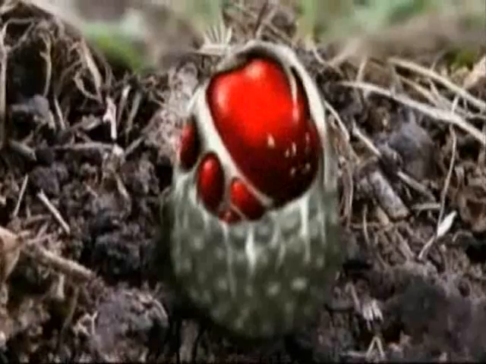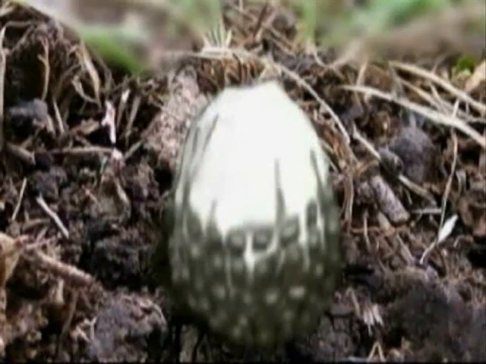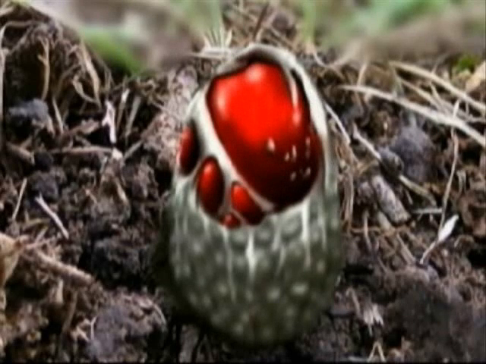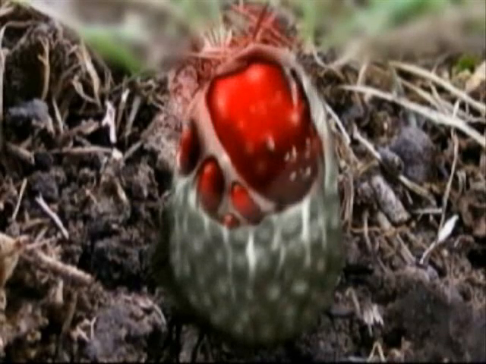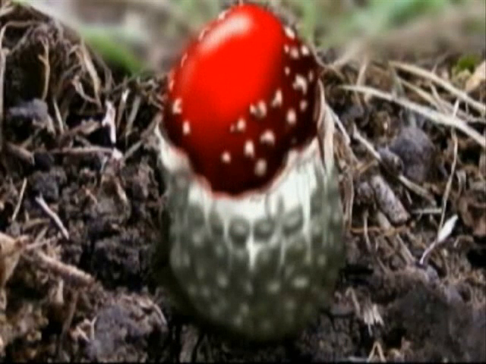And it is a universal veil. It covers the entire mushroom. So as the veil tears, as the red mushroom cap gets bigger and bigger, the veil peels itself across the top of the mushroom, and it leaves these remnants, these veil remnants that leave white spots on the mushroom.